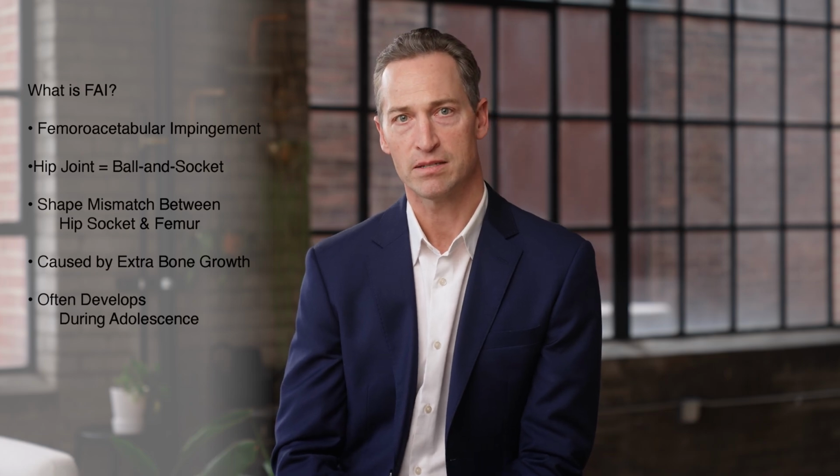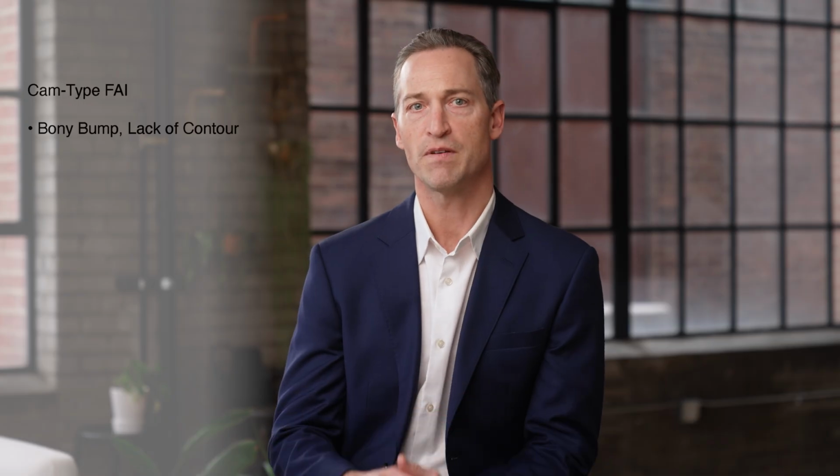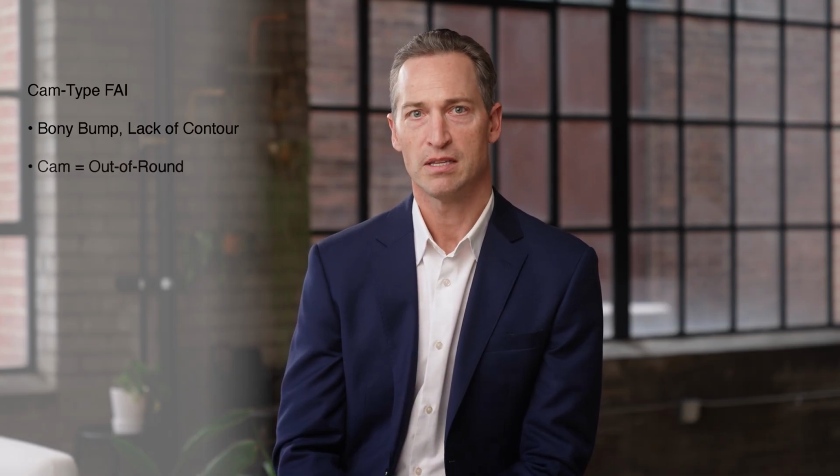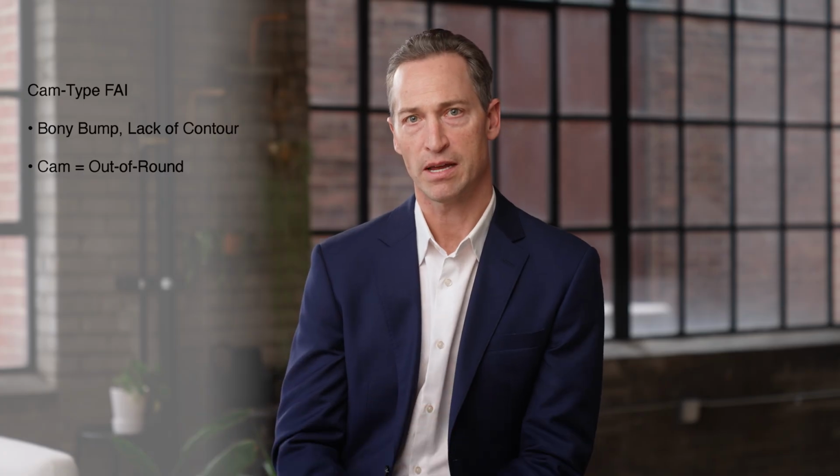This shape mismatch can occur as a result of extra bone growth in either of these areas and often develops during adolescence. FAI is broken down into two types, CAM and pincer. CAM type FAI refers to a bony bump or lack of contour on the femoral neck junction. This is the area where the ball of the joint starts to taper down into the neck.